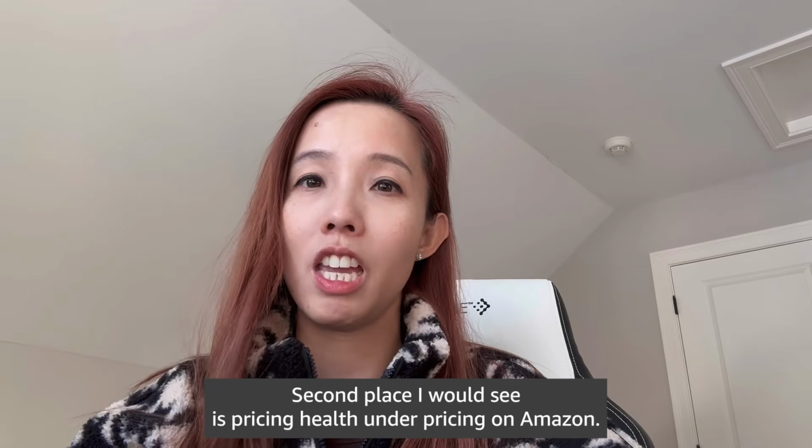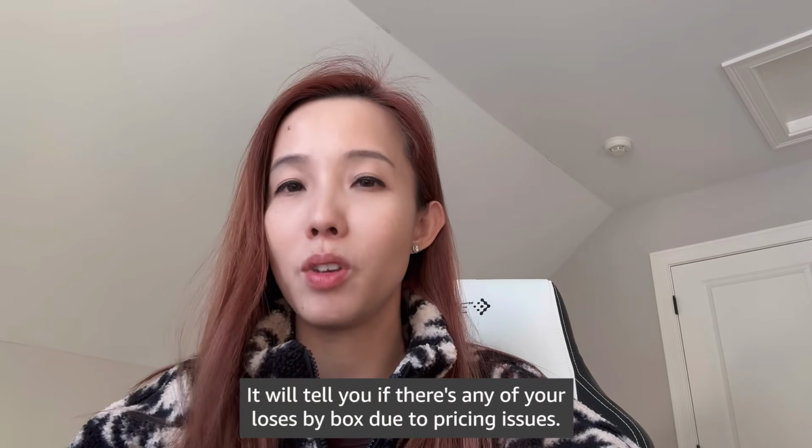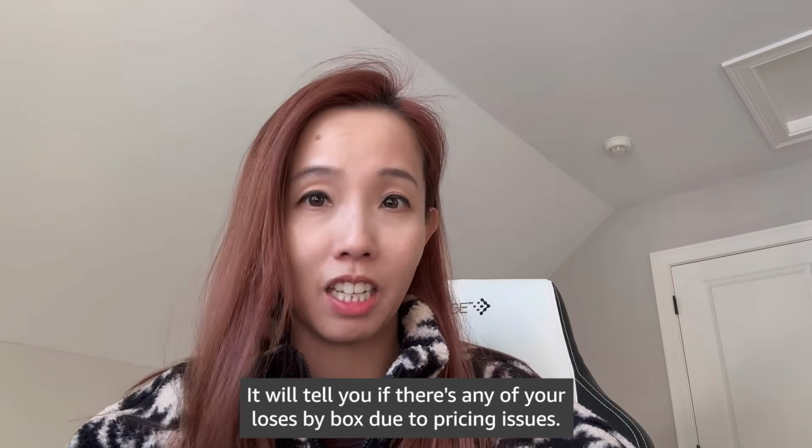Second place I would see is pricing health under pricing on Amazon. It will tell you if there's any of your ASINs that lose the buy box due to pricing issues.